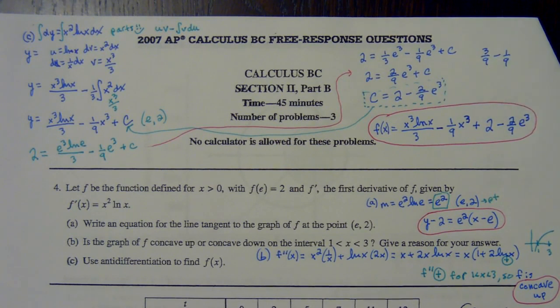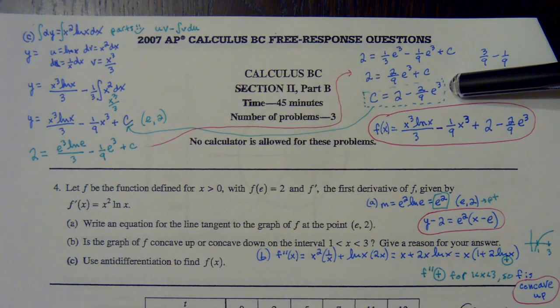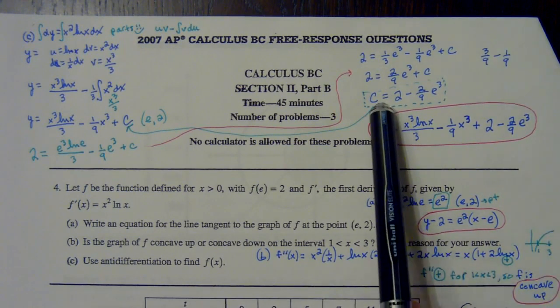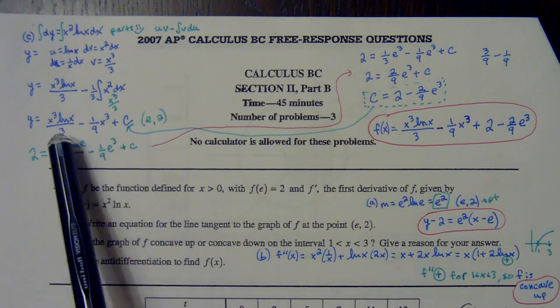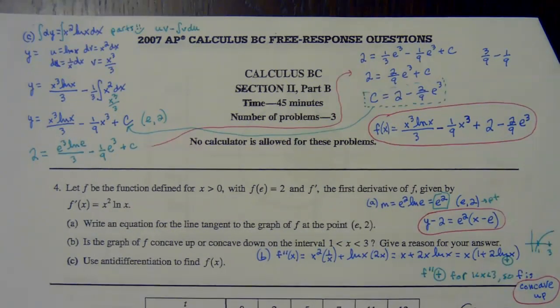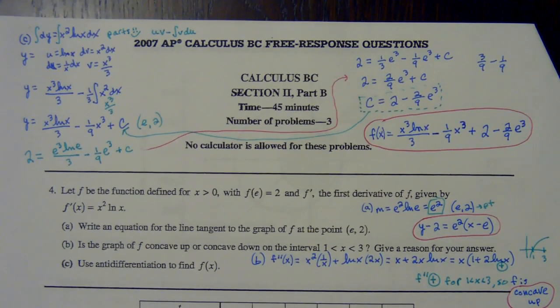Your c looks a little funky, but we can handle that. I mean, this is the AP Calculus test right there, so your c is equal to that weird looking stuff. Then just take that, plug it back in, insert that for the c, and then you have your original function. We like that problem.